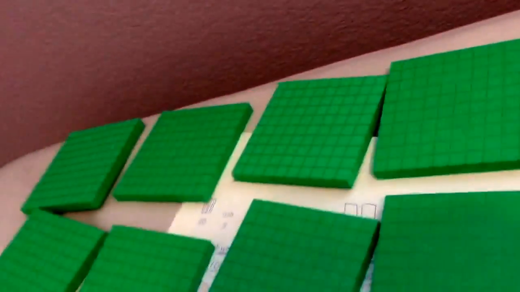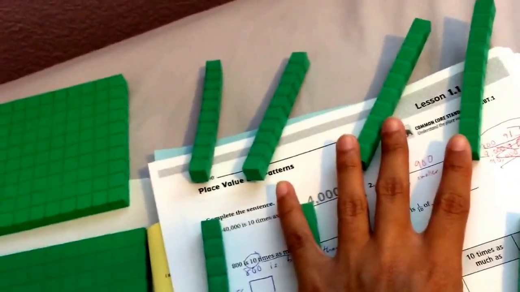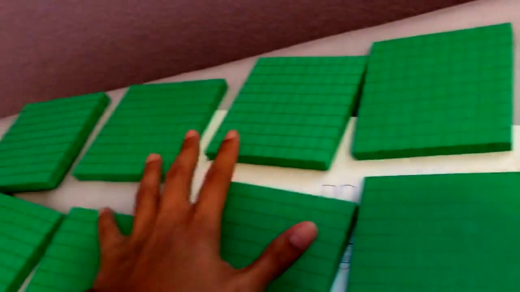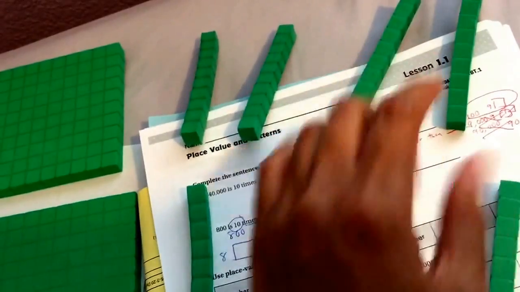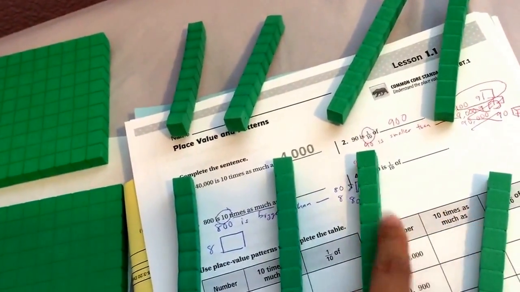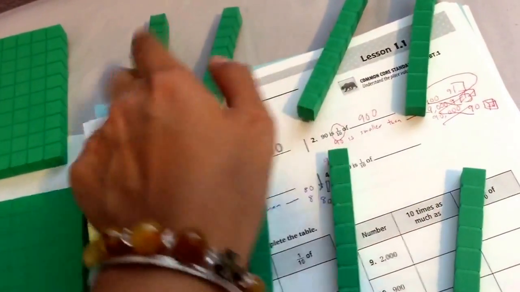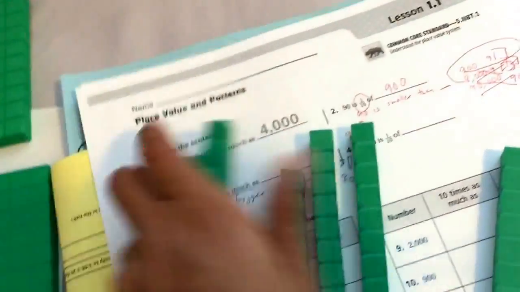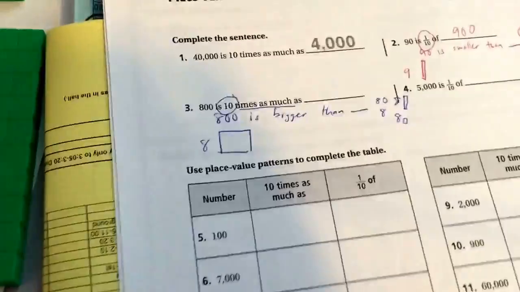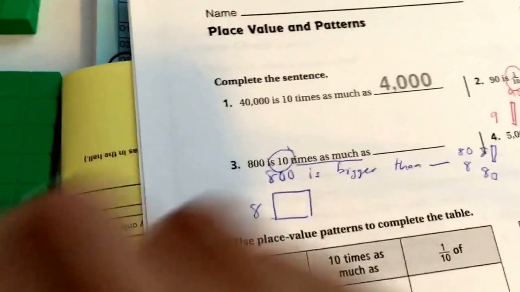And again, and again, and again. So here you could see that this is 10 times this. 8 flats is 10 times the same as 8 longs, and 8 longs equal 10, 20, 30, 40, 50, 60, 70, 80. So our final answer is 800 is bigger than 80.